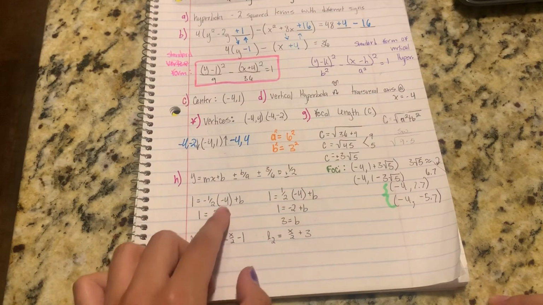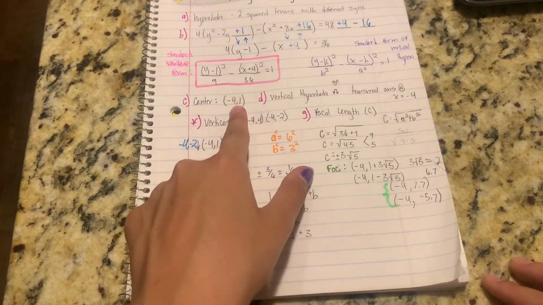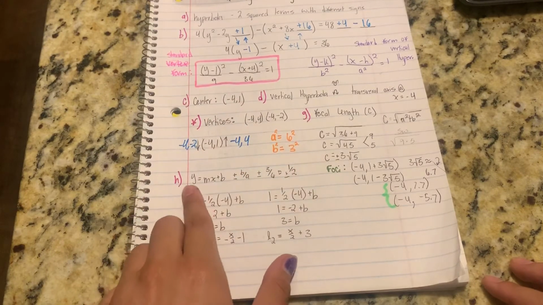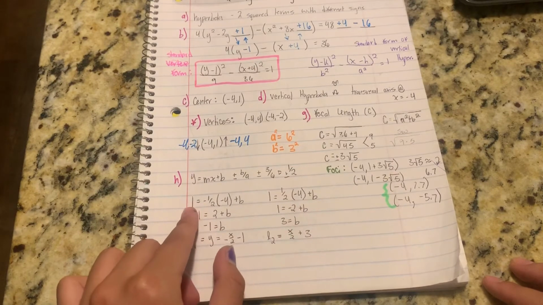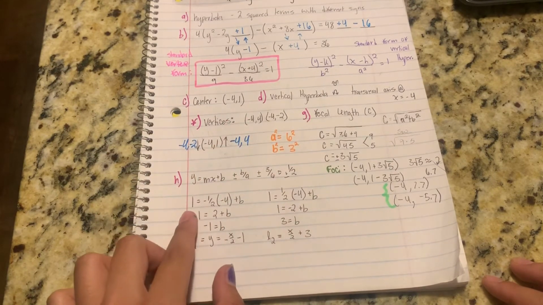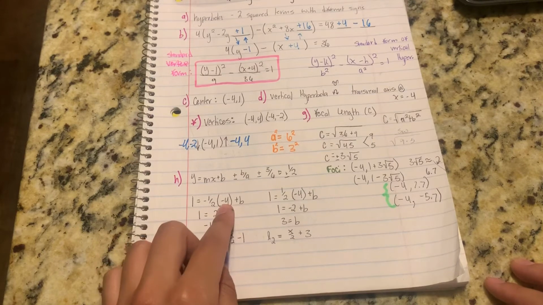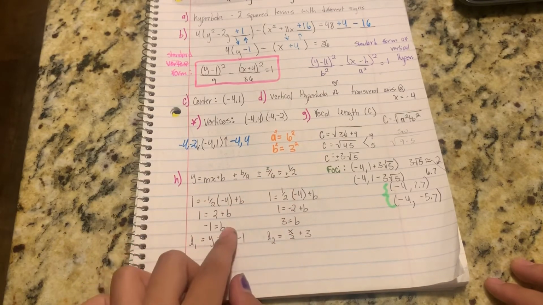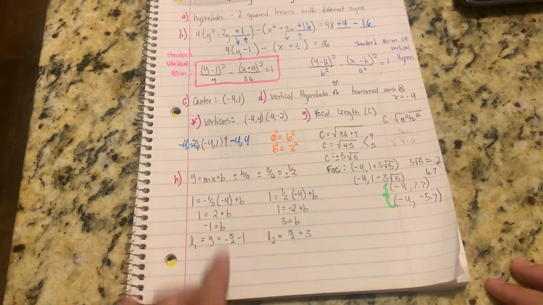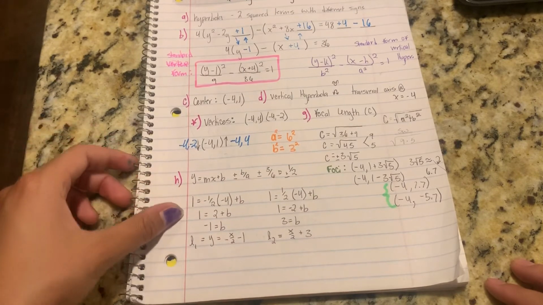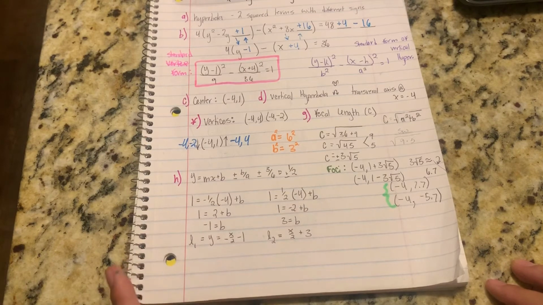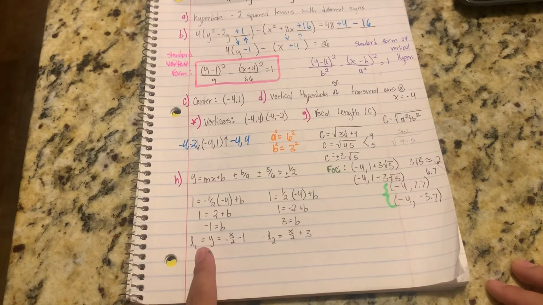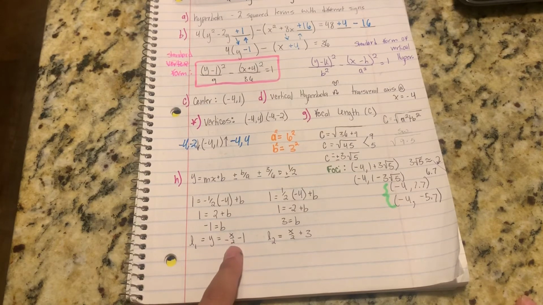And I can plug in my x and my y values from my center into this equation here. So let's just take my negative slope. I plugged in my 1 for my y and my -4 for my x, and solved to find my y-intercept, b. So for the negative slope, I found that my y-intercept for my asymptote is at -1. So the equation for the first asymptote is just y equals -half x minus 1.